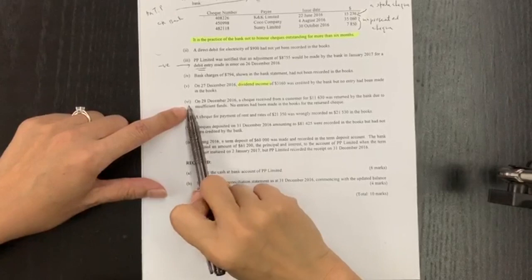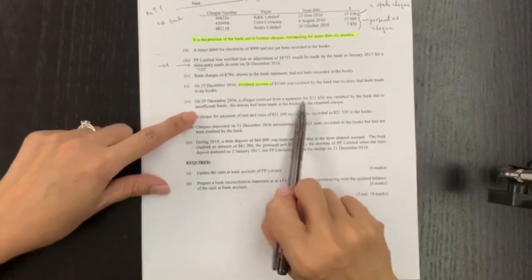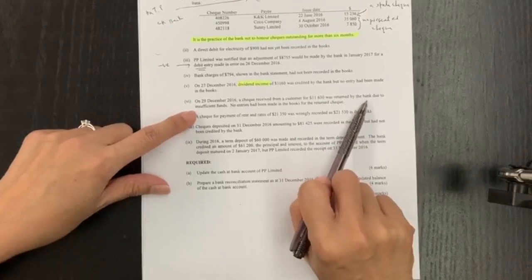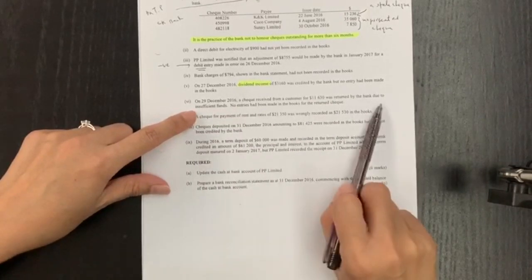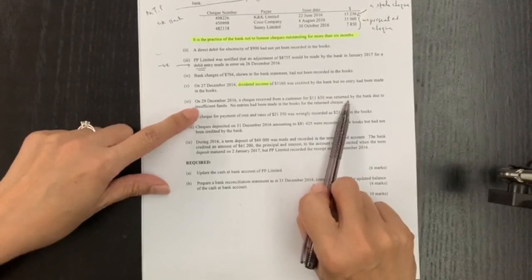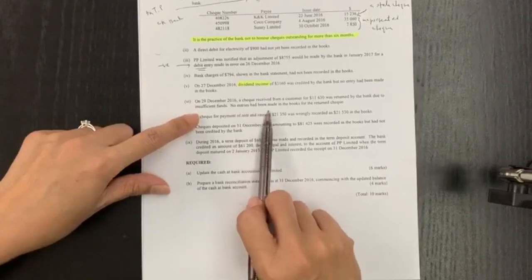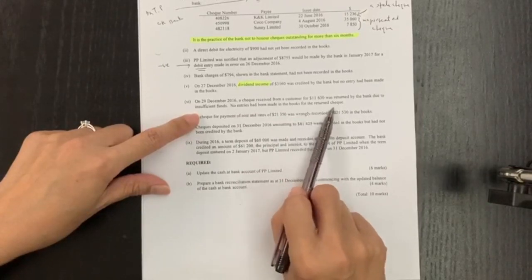Okay, another straightforward thing, point number 6, saying a check received from customer was returned by the bank due to insufficient funds. Remember this? We receive a check, however, the check is worth nothing. So therefore, no entries have been made in the books for the returned check.